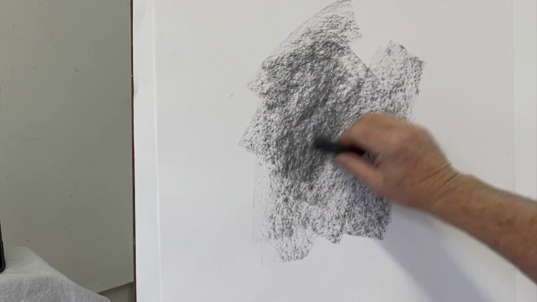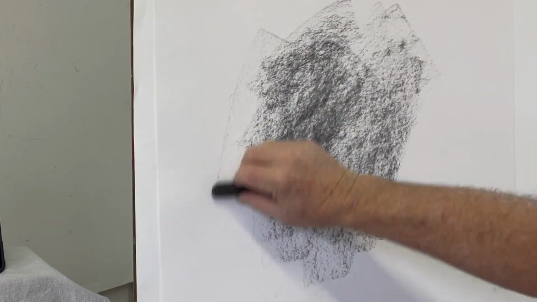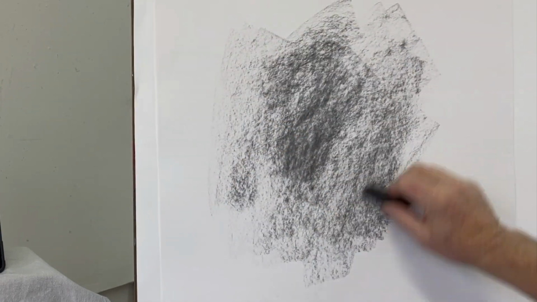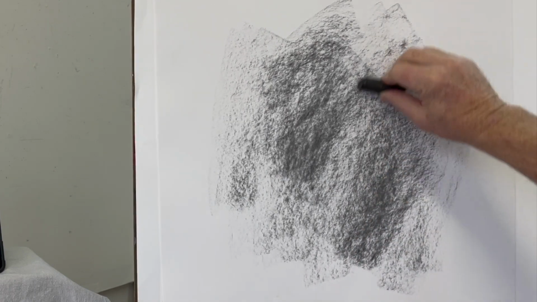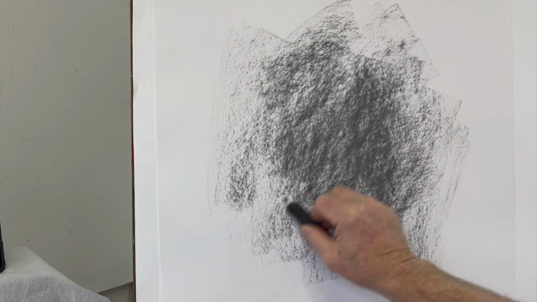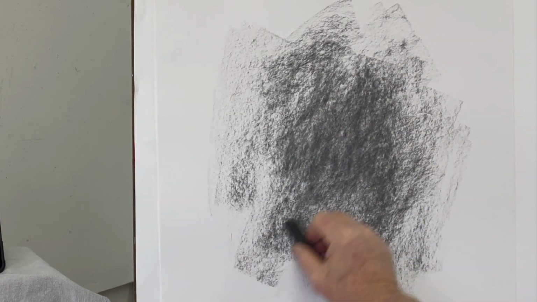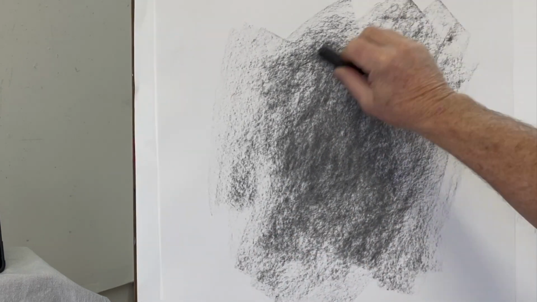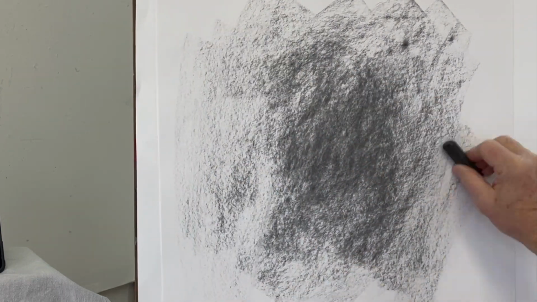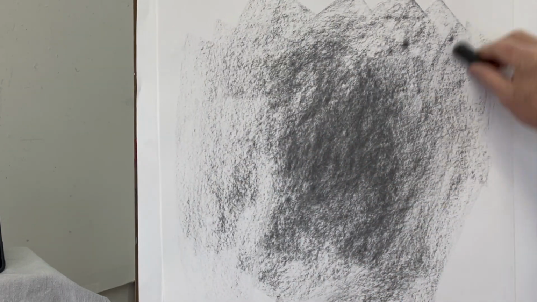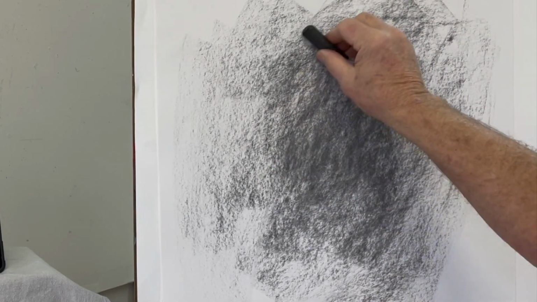Now, obviously, I'm using the broad side of the tool. If I use it very lightly, I'm going to have a light halftone. And if I push with more pressure, obviously, it's going to go darker. This particular tool is only capable of going so dark, but it's lovely for these really light halftones that you're seeing. So I like working with vine in the beginning for that reason.